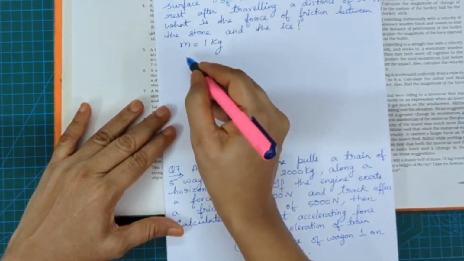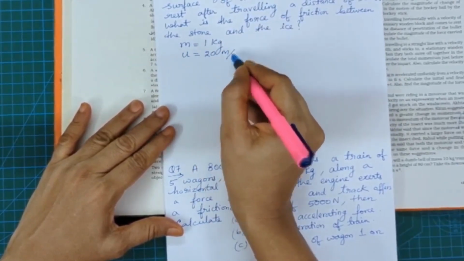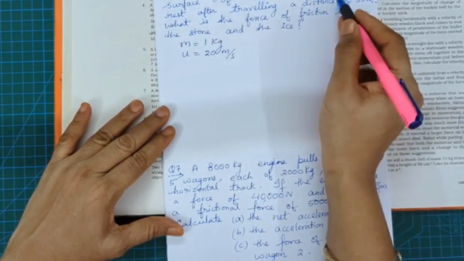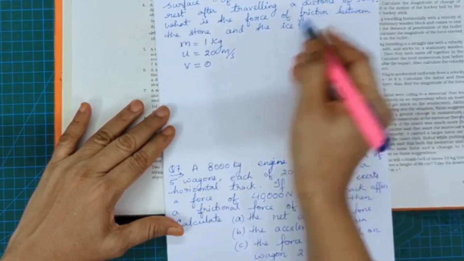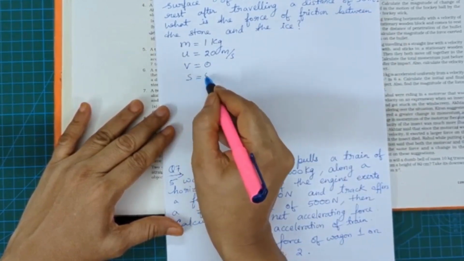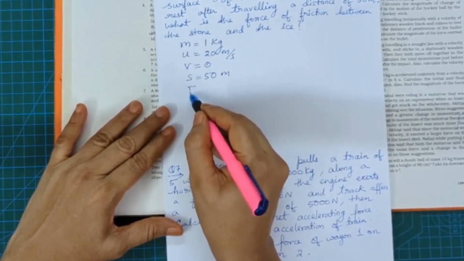A stone is thrown with a velocity. So the initial velocity of the throw is 20 meter per second, and ultimately that stone comes to rest. So the final velocity of the stone is 0 after traveling a distance of 50 meters. You see, everything is in MKS system. We are supposed to find the force of friction.